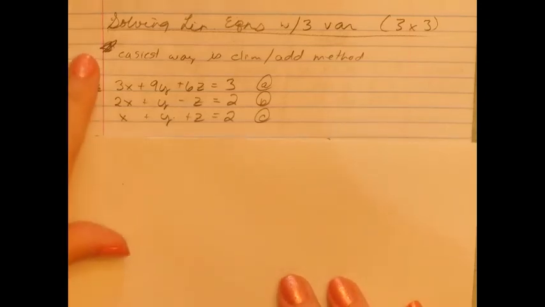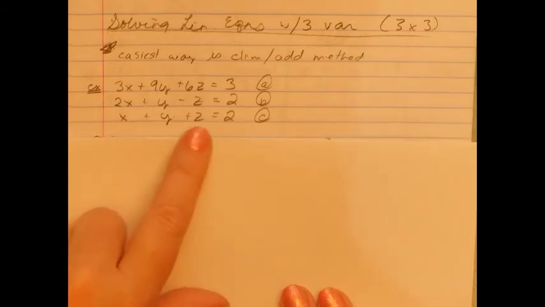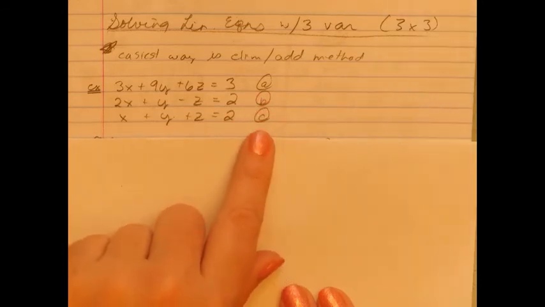All right, next we're going to be solving 3 by 3 linear equations. Now the easiest way to do these is the elimination or addition method. They're the same verbiage, naming the same thing. So here is my problem right here. I gave you 3 equations with 3 unknowns, x, y, z. I labeled them A, B, and C to help me figure these out, so I know who I'm talking about.